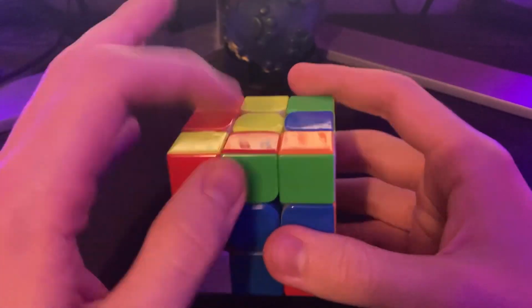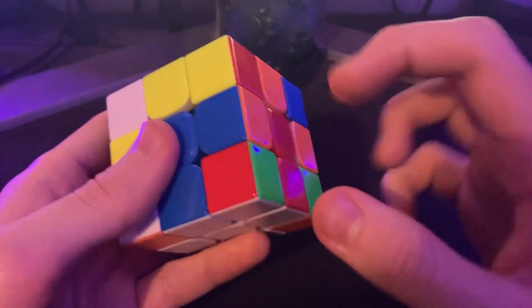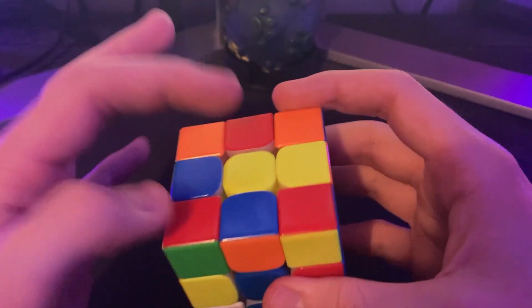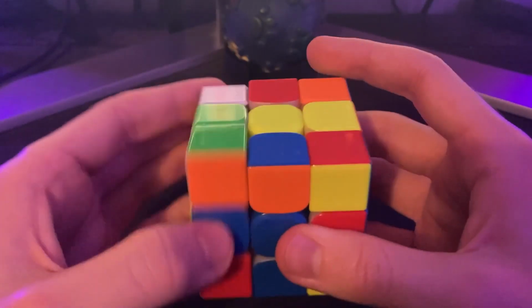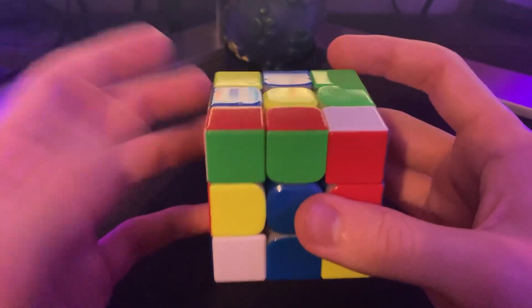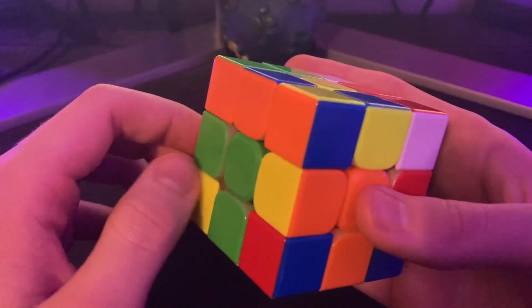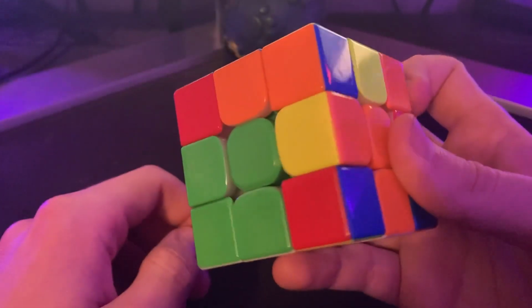I would recommend just to move this one off to the side like this, and then bring up this corner piece. And then now you can pair these together in a good pairing, such as that, and then all you have to do is rotate from here, and then insert this pair into the back slot back here, just like that.